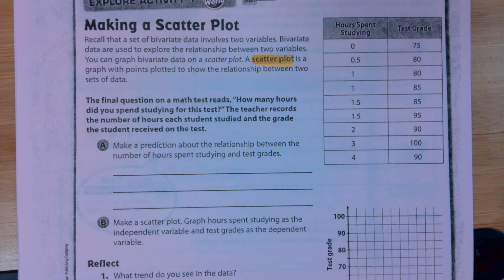Wait, are we talking for ourselves or for the... Yeah, you're doing this yourself. So we're just writing a prediction down under A, right here. Writing down a prediction for what kind of relationship we're going to see between these two ideas.